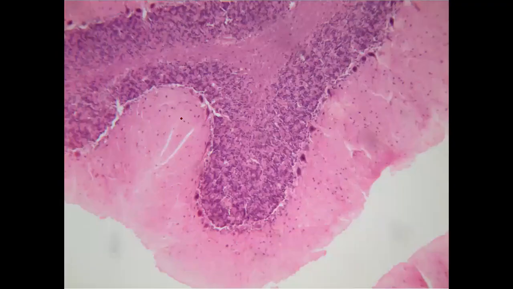Furthermore, that's another slide I had. This is again pretty clear. You can clearly see the molecular layer right here. You can see these Purkinje cells, and this entire thing is basically the granular cell layer.